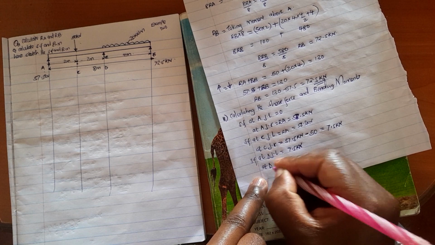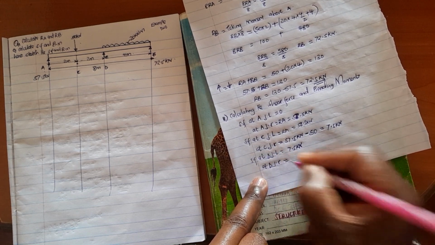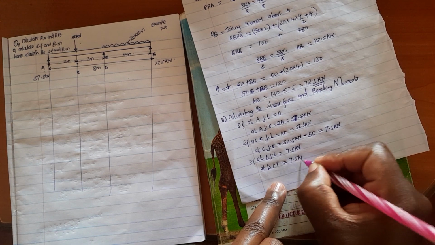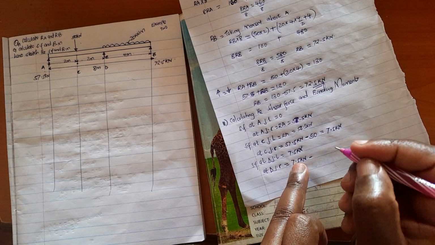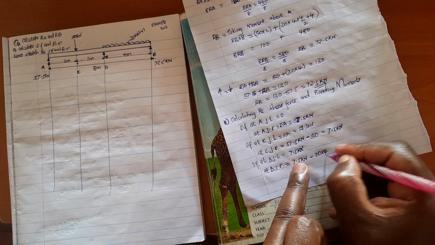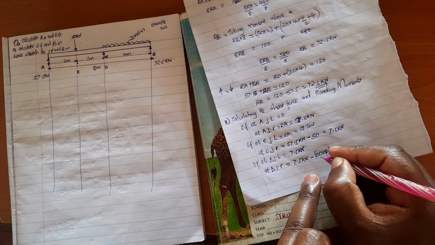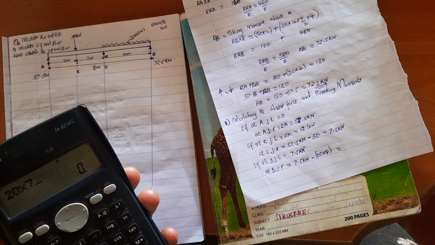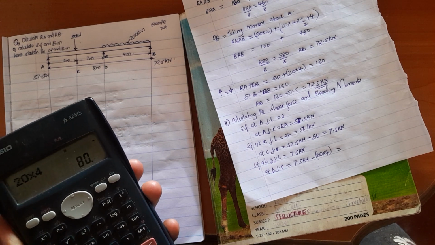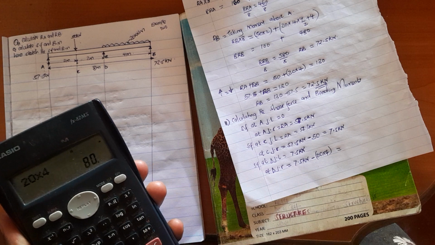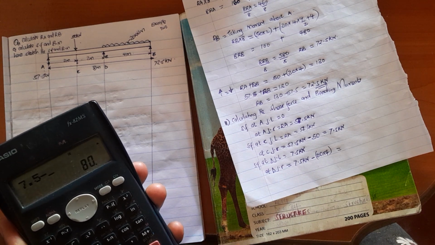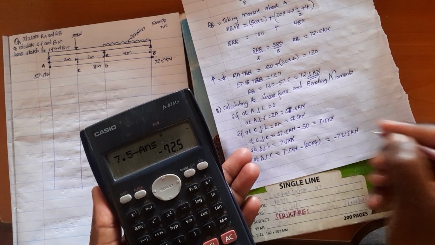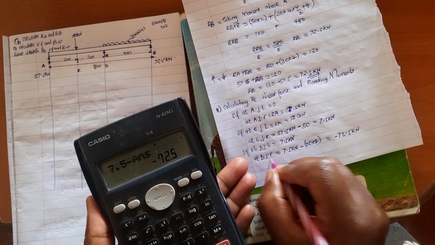So at D just right is equal to 7.5 kilonewton minus, now this load we have to make a point load, so it's 20 times 4, which is 80. Then 7.5 minus 80, we get minus 72.5 kilonewton. That's the shear force at D, just right.